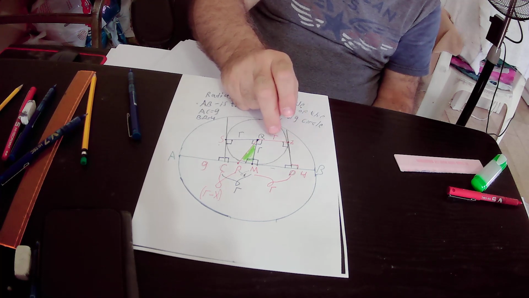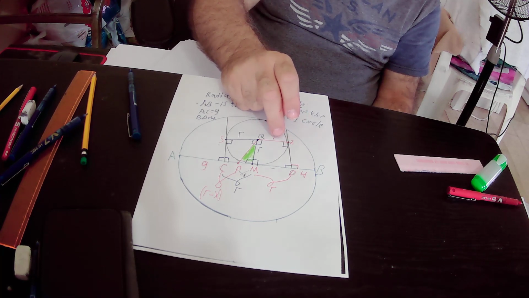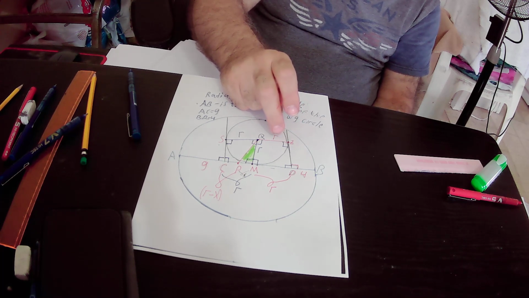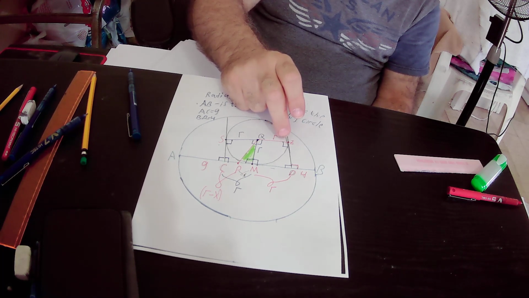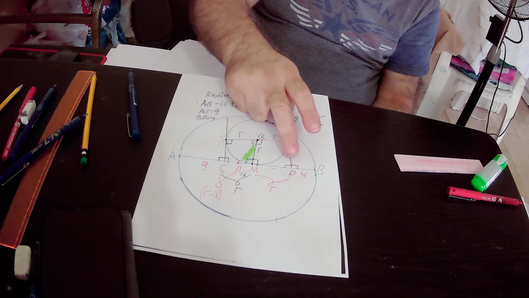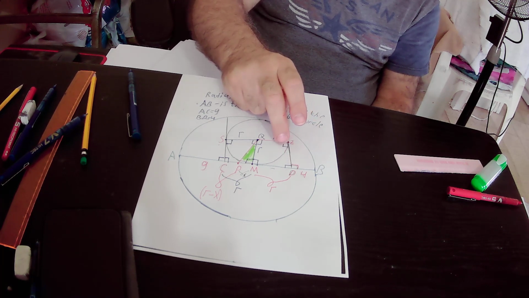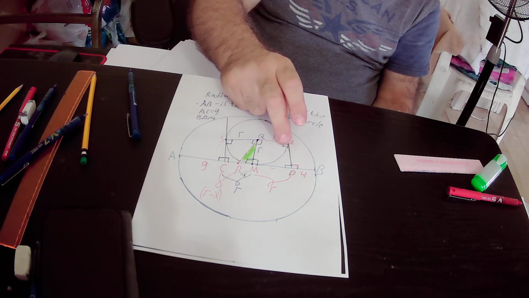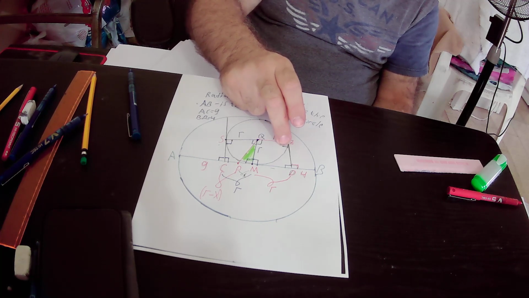This radius is drawn to the launch point, that is point Z. Therefore this tangent is perpendicular to that radius. That is to say, this angle is a right angle.